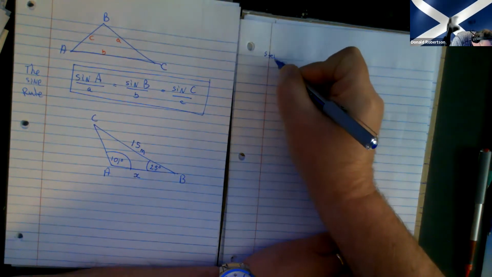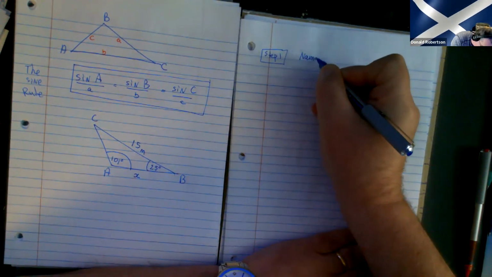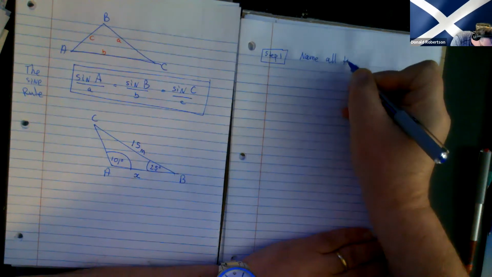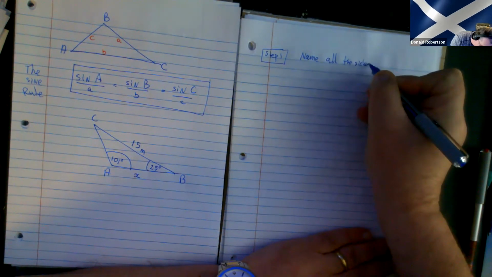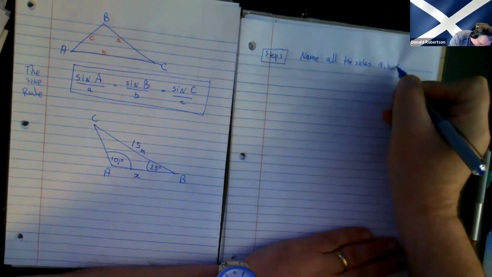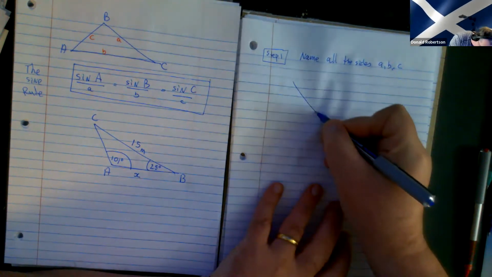So taking this nice and slow. First step, step one, is name all the sides. So in this case, little a, b, and c.